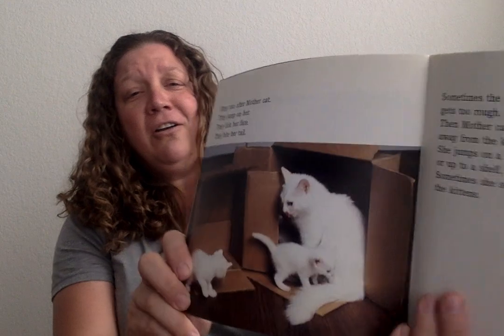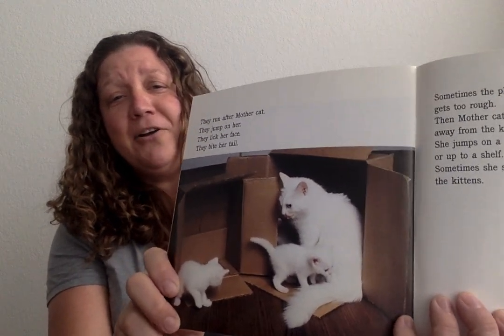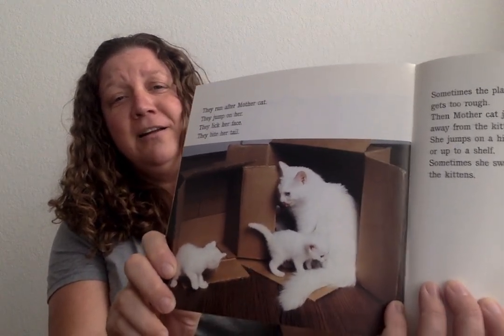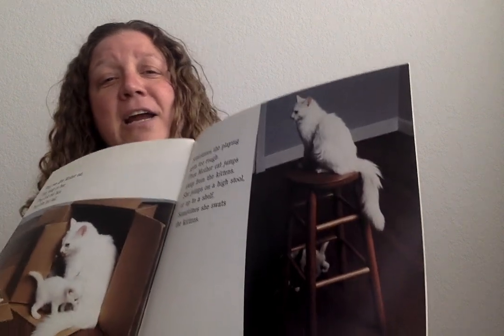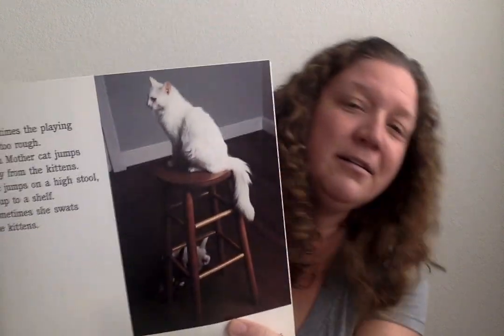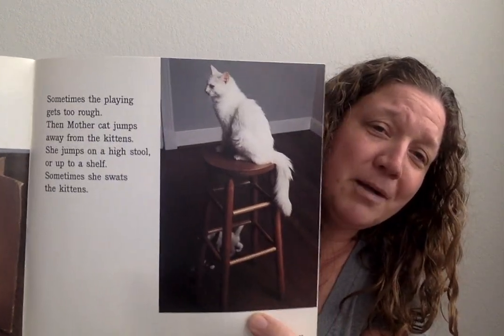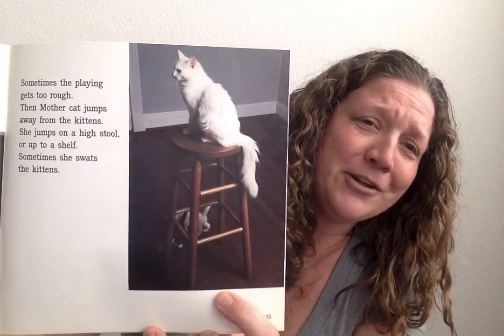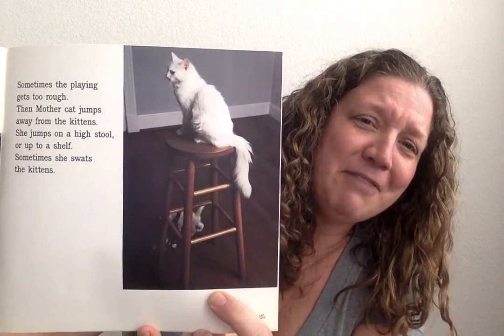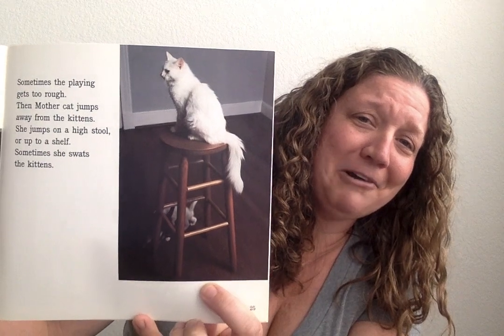So here they are. They're playing with her. They're jumping on her. They're pouncing on her tail. And here she just got tired of it. You know, I think all moms need a little rest or a little break sometimes. Same for this mama kitty, right?